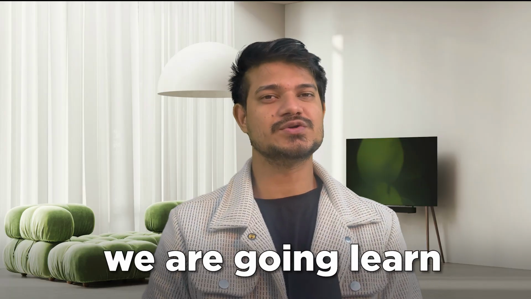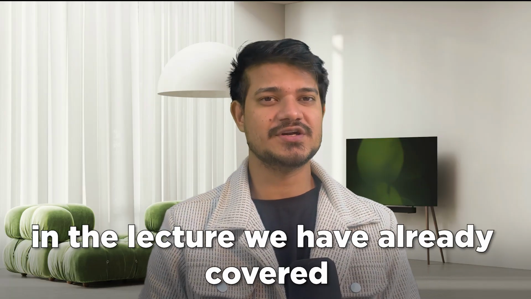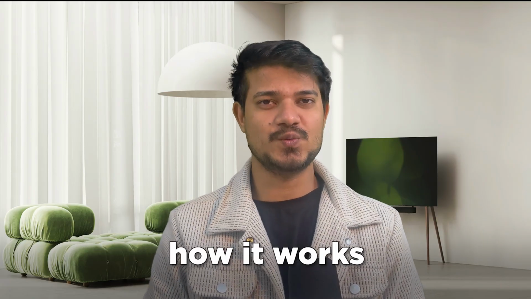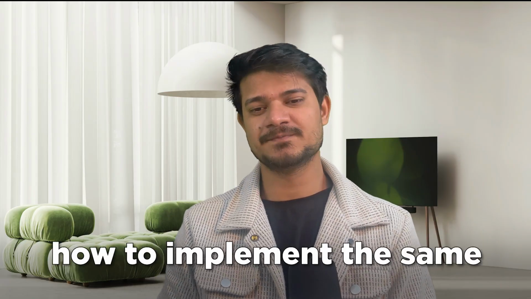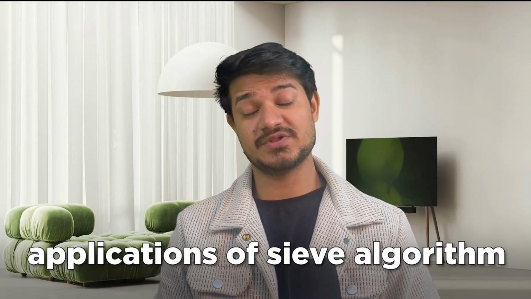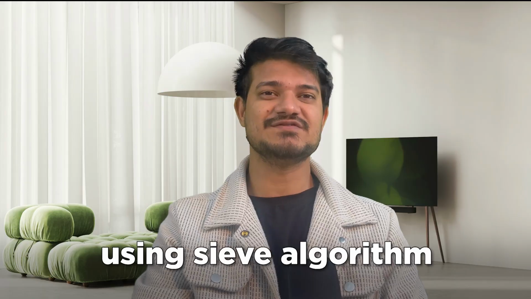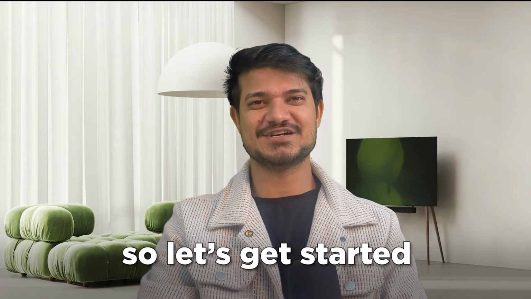In this lecture, we are going to learn the application of Sieve algorithm. In the last lecture, we have already covered what is Sieve algorithm, how it works and how to implement the same, right? In this lecture, we'll learn what are some of the applications of Sieve algorithm. There are so many and we are going to go through some of the important ones using Sieve algorithm. All right, so let's get started.